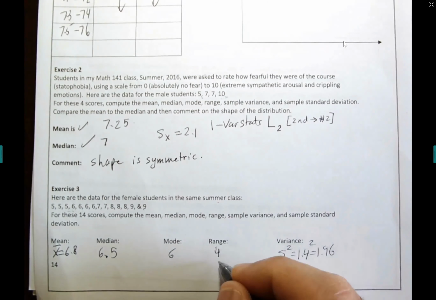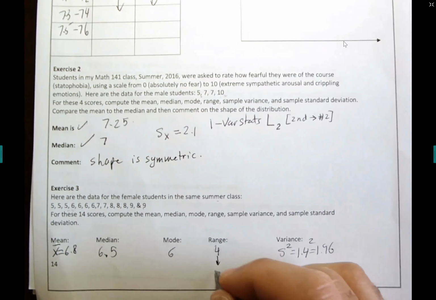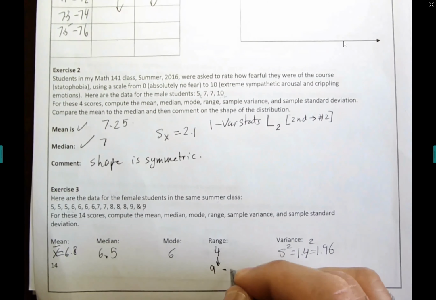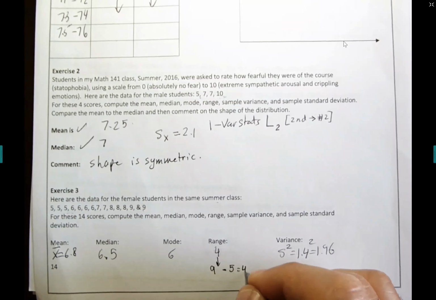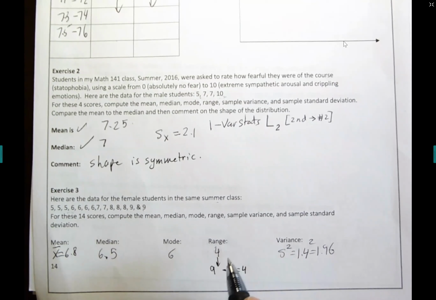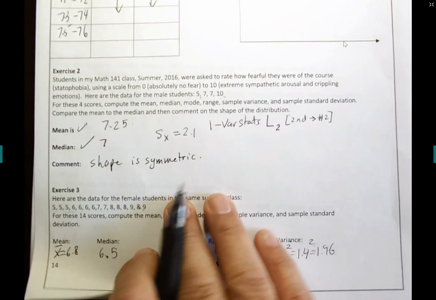The range is the maximum minus minimum. The maximum here is 9, and the minimum is 5, so 9 minus 5 is 4. Standard deviation is 1.4. The variance, guys, is the square of the standard deviation. So if you square 1.4, you will get the variance. So that's the variance.